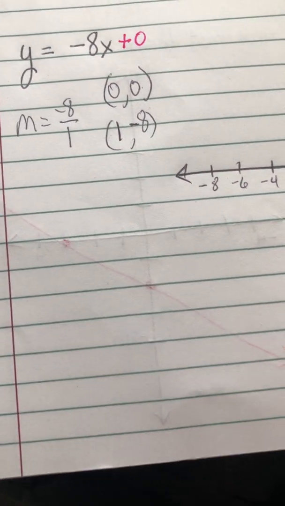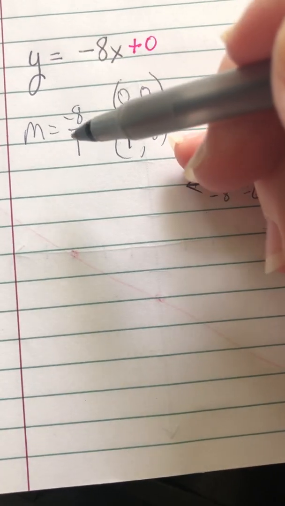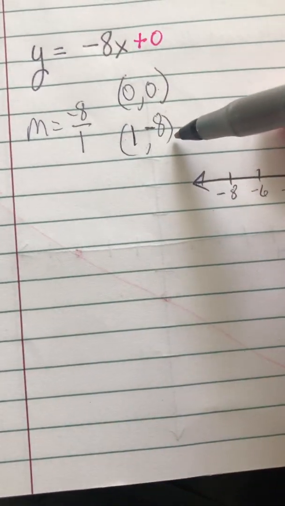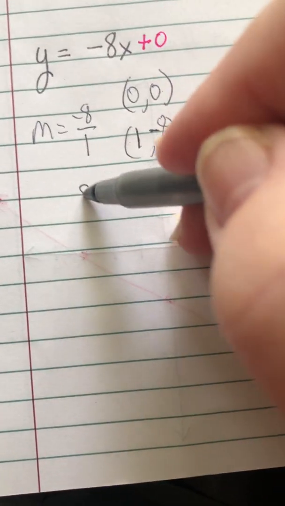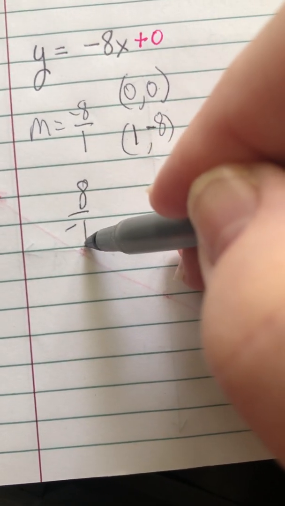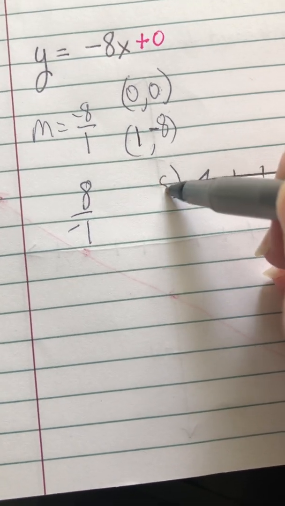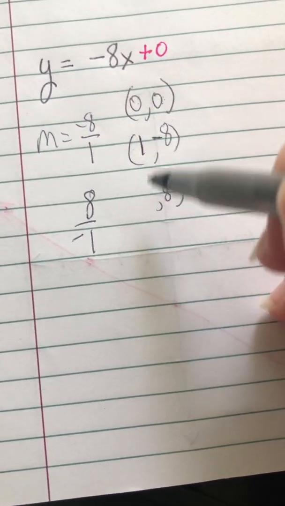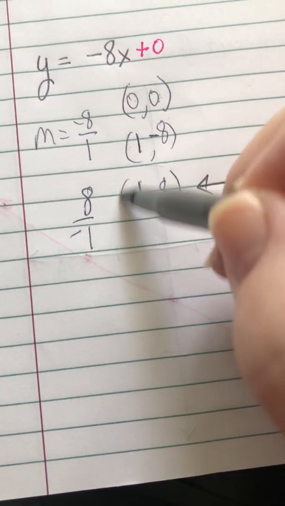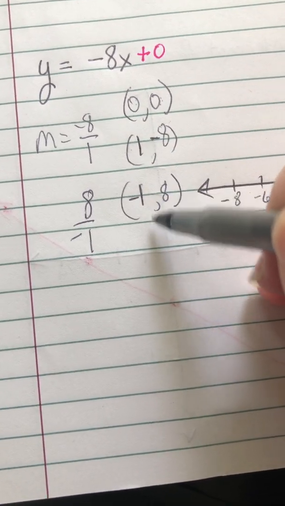And again, maybe your graph isn't big enough, you could change this. You could call it 8/-1. So we could have said, okay, instead add 8 to the y and subtract 1 from the x. So all of these will line up.